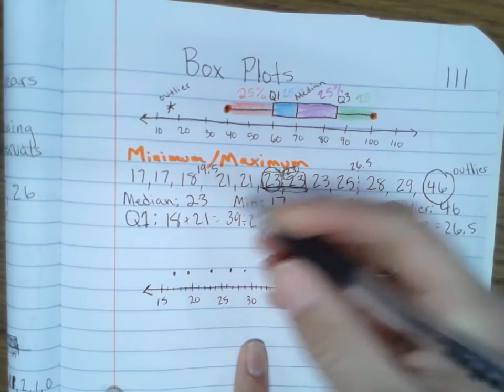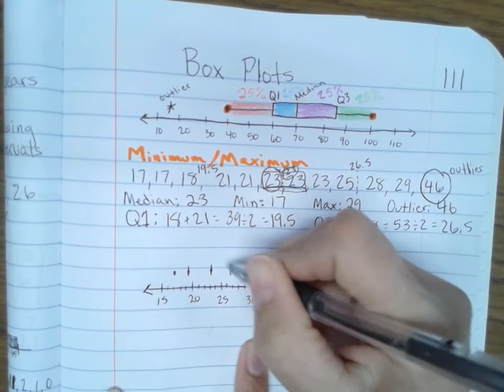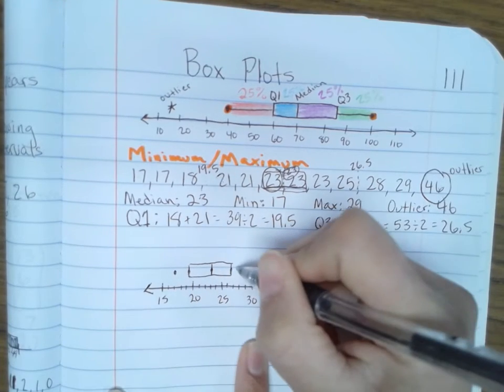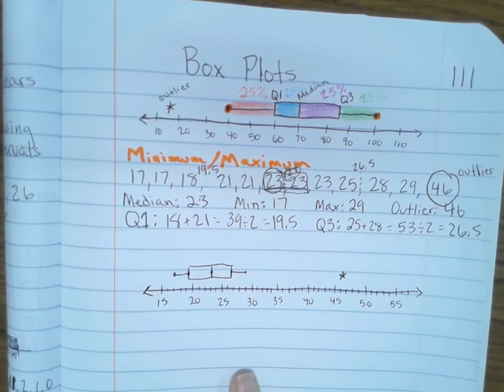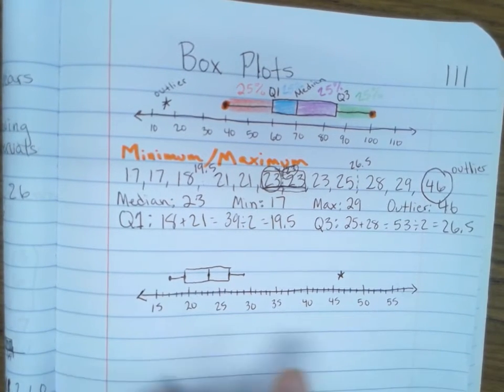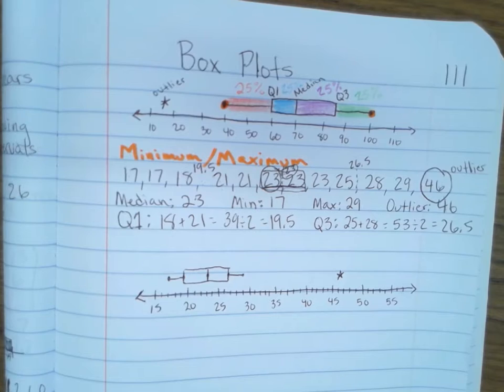Now the box are the middle 3, so I'm going to create a box. And then draw lines connecting those. There's my box and my whiskers. These are considered the whiskers. But you can see how far apart that is. You just created a box and whisker plot. Not hard, however, just different.